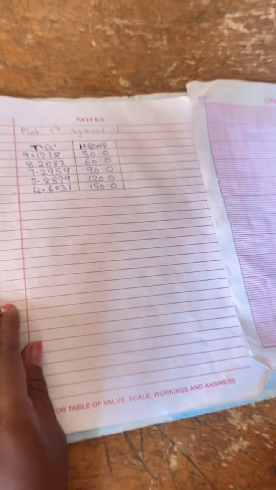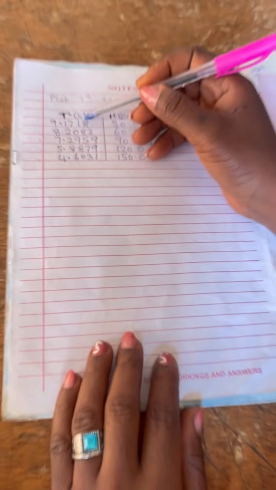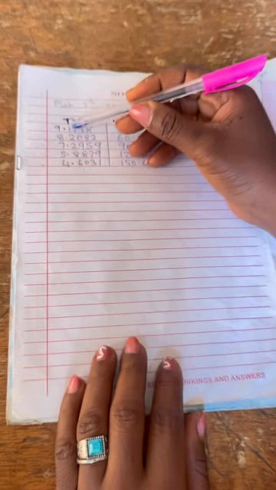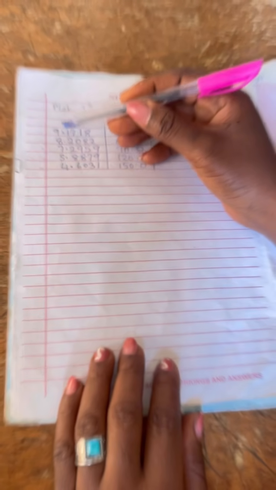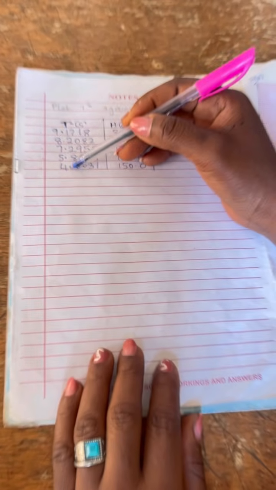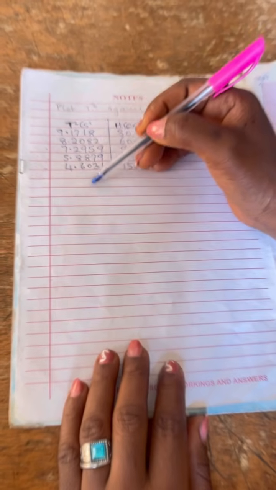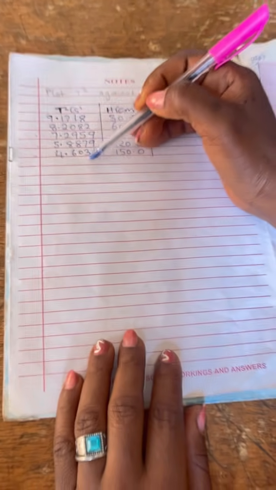Now the next thing we will do is to check our readings. If you check at t square, the highest value we have is approximately 9. The lowest value is what? 4. Okay, this is for the horizontal.